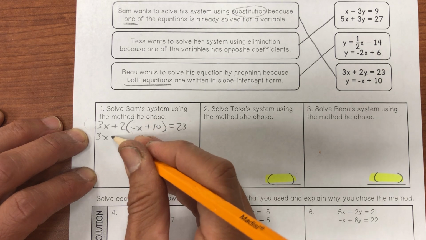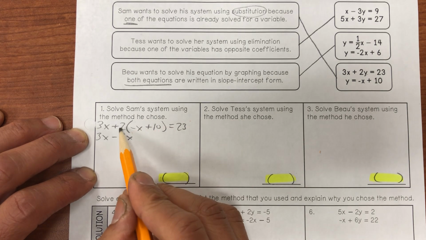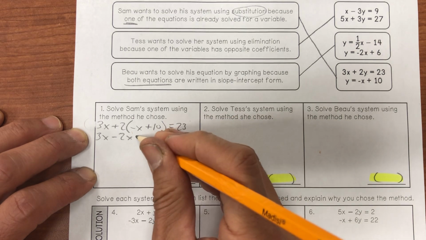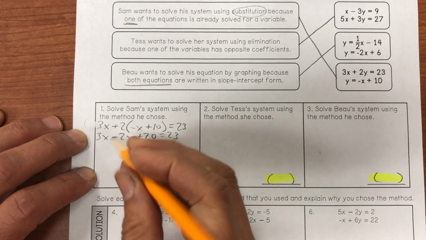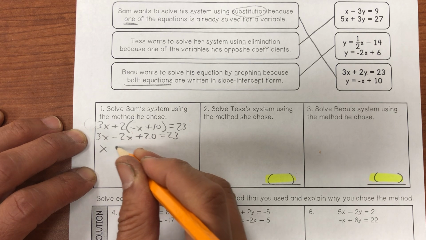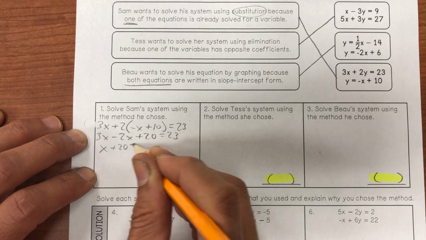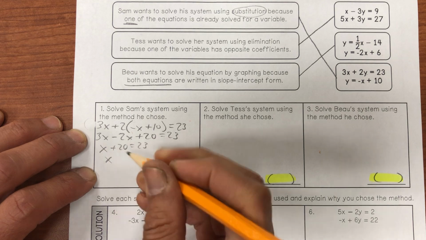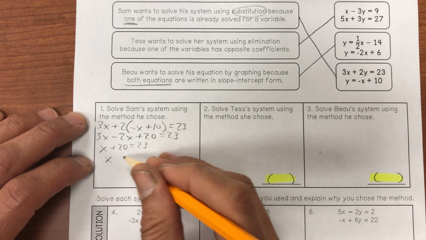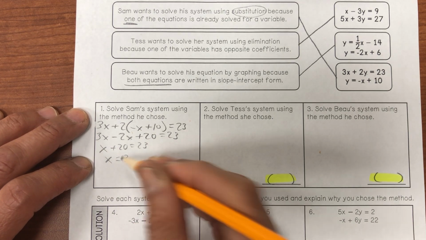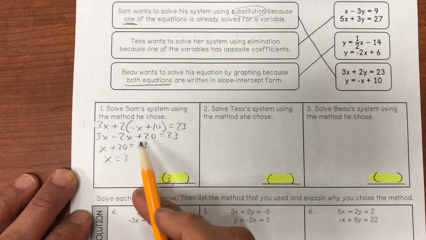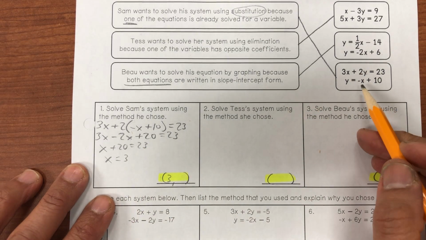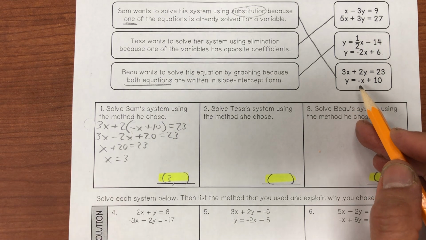Positive 2 times negative x gives us negative 2x. Positive 2 times positive 10 gives us positive 20. And let's combine like terms. We get x plus 20 equals 23. Subtract 20 from both sides, and we get x equals 3. Okay, now we just plug this 3 into the original equation to find out what y is.